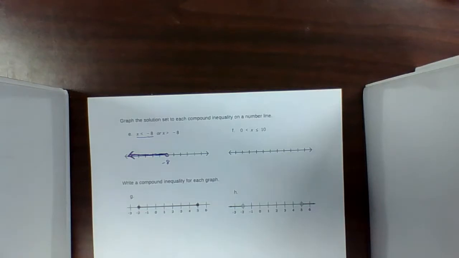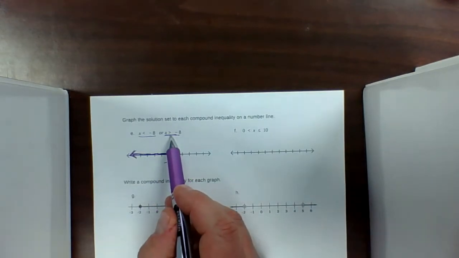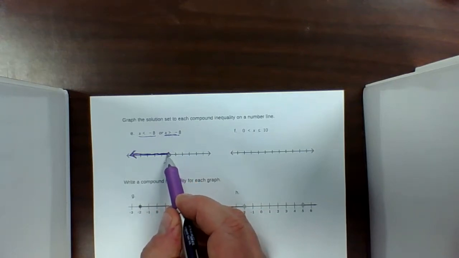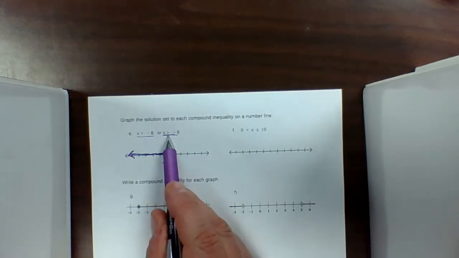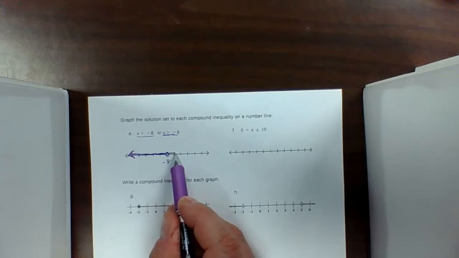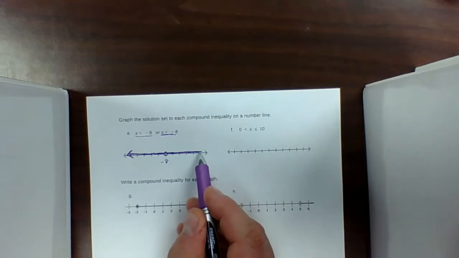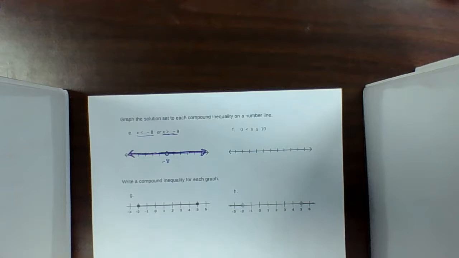Okay? The other statement is x is greater than negative 8. Well, in order to do that, I would have to circle at negative 8, which I already did. I don't need to do it a second time. But what I haven't done is shade in the area where x is greater than negative 8. That would be over here. And that is graphing the solution set to those inequalities.